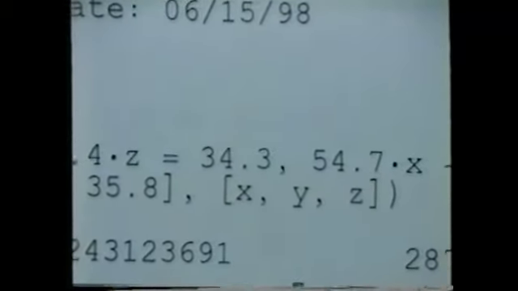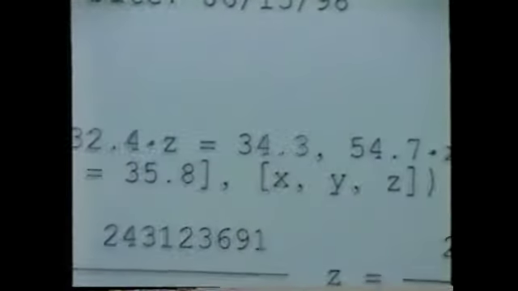Just like I showed you using equation 1, equation 2. So this is how you author it.